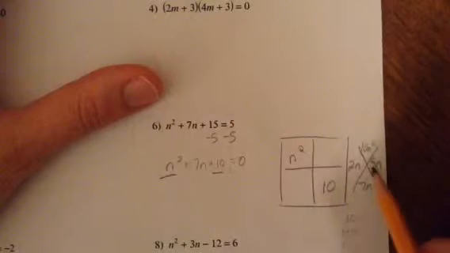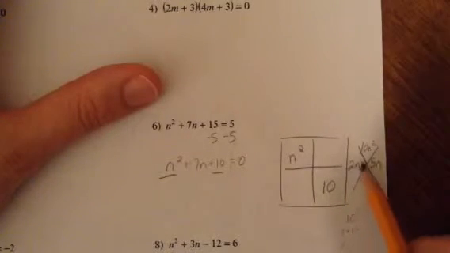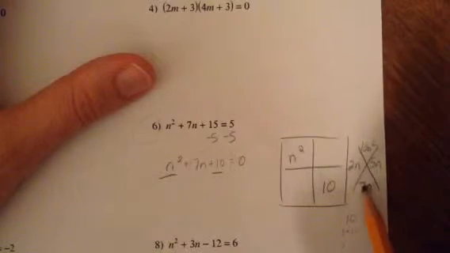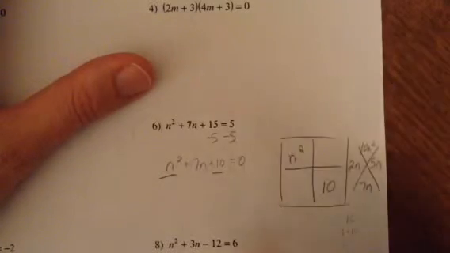And I need those n's, right? Because they need to be like terms to add up to 7n, and it needs to be n times n to be n squared. So 2 times 5 multiplies to 10. 2 plus 5 adds to 7. And I need those n's. n times n is n squared. n plus n, you can combine that.